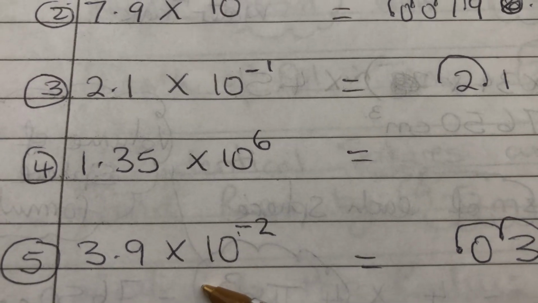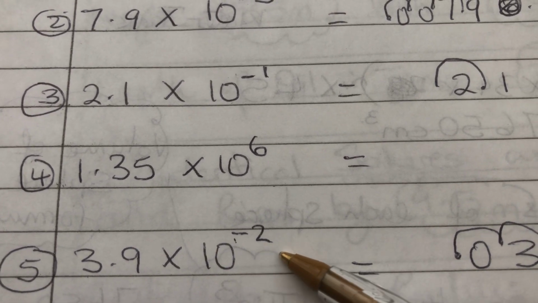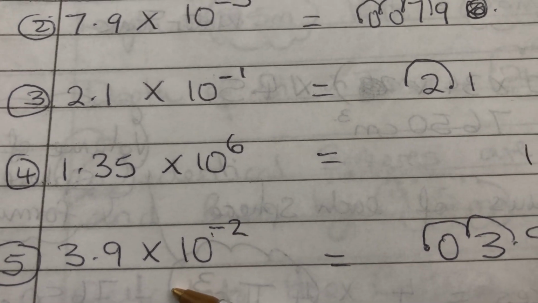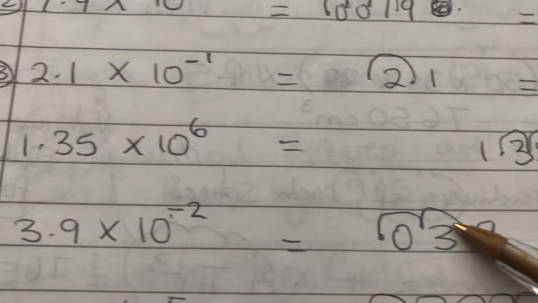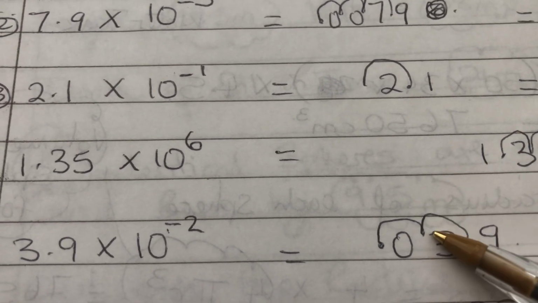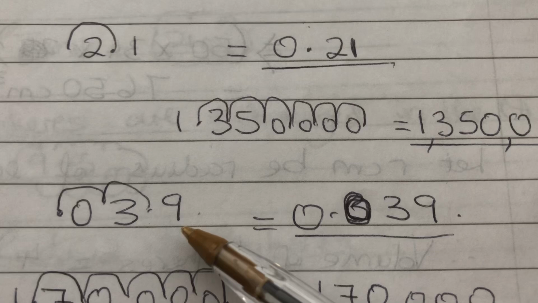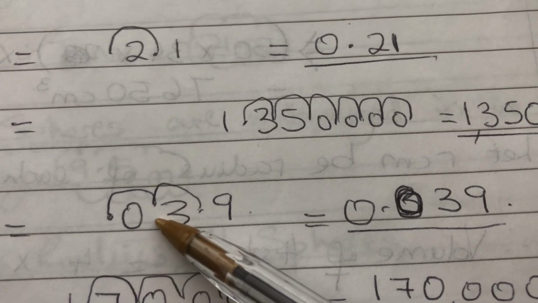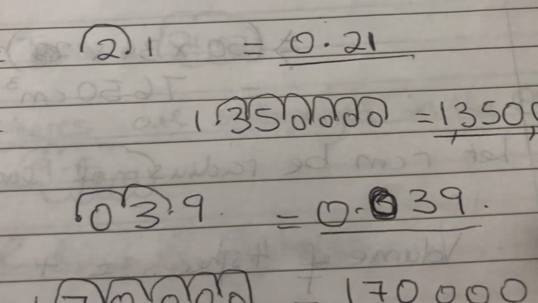Now 3.9 times 10 to the power minus 2. It's minus, so it's going to move towards your left twice. So your new number will be 0.039.